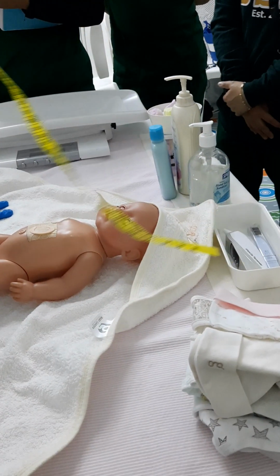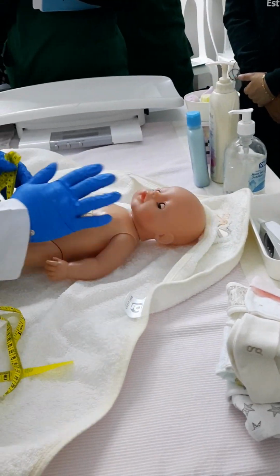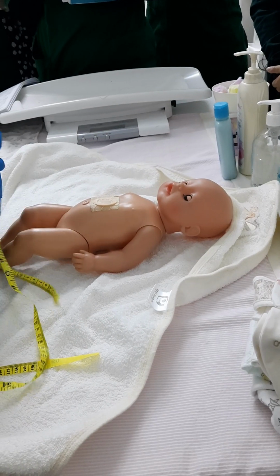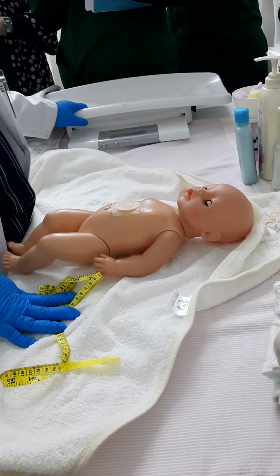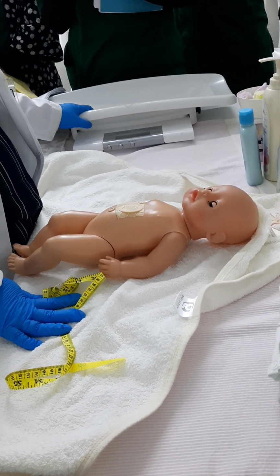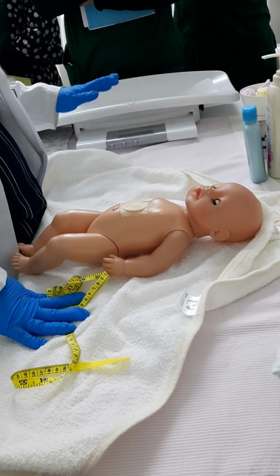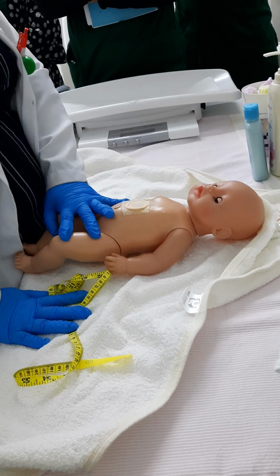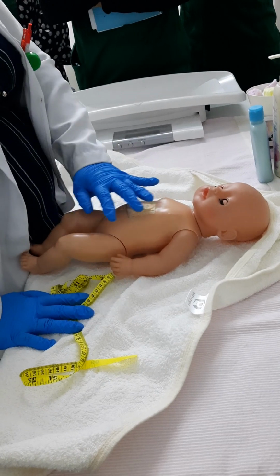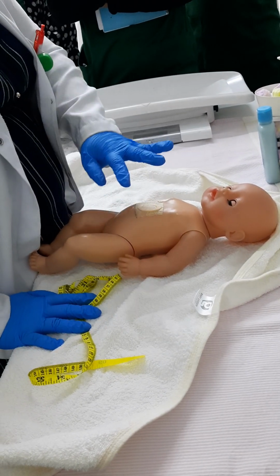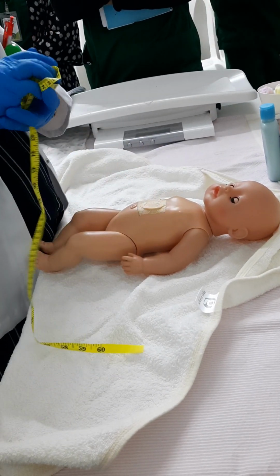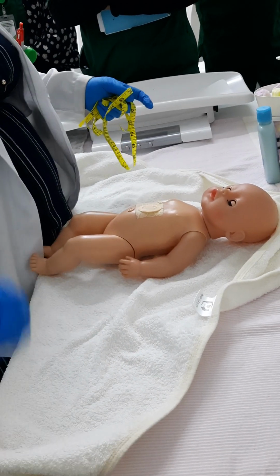What are these measurements? We have your head circumference, chest circumference, and the length and the weight. You should measure when there are no clothes on the baby. That's why I told you there are two ways: immediately after birth, or after 24 hours after you bathe.